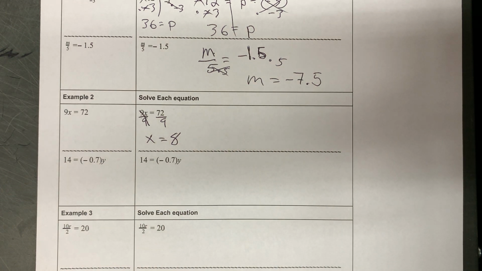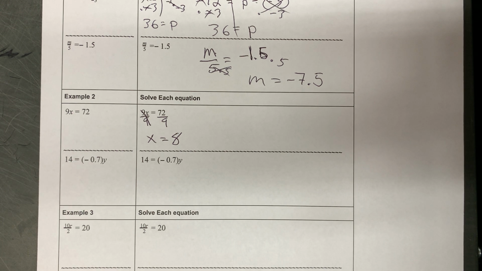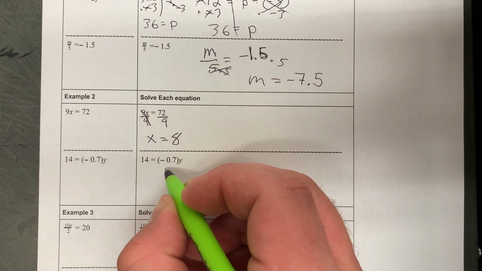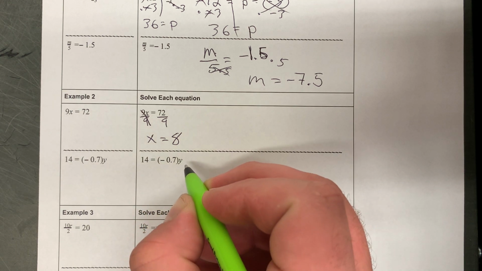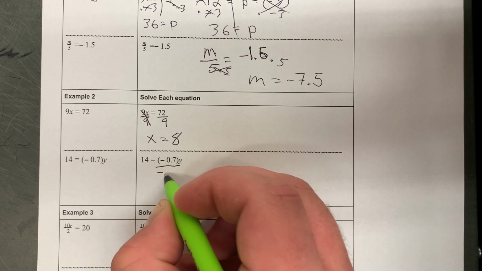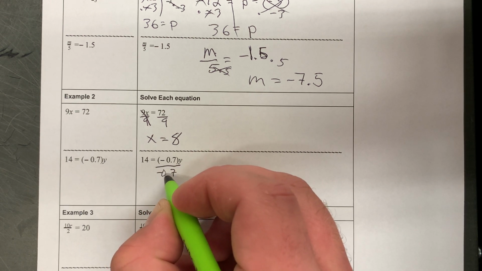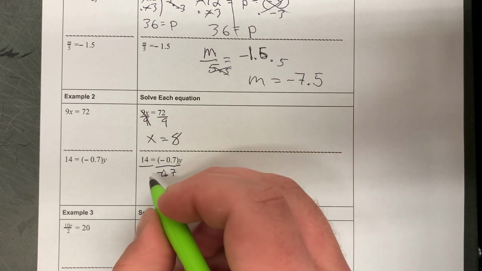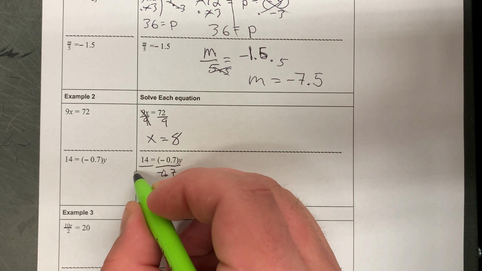Sometimes I'm going to have negative numbers or decimals that I also have to divide by. So I have 14 equals -7/10 times y. I'm going to have to do some division here with negatives, and that's okay. I'm having a positive divided by a negative, which is going to give me a negative right off the bat.